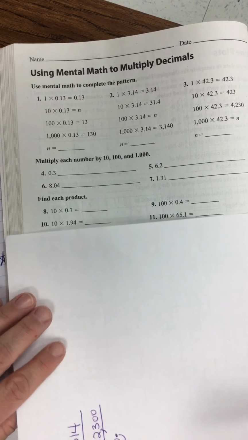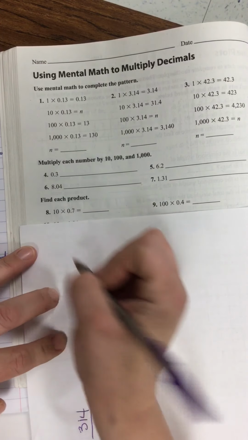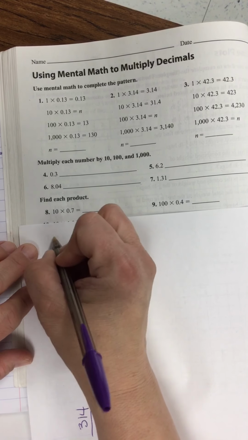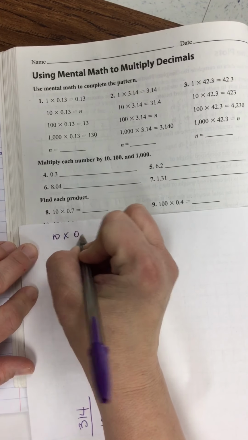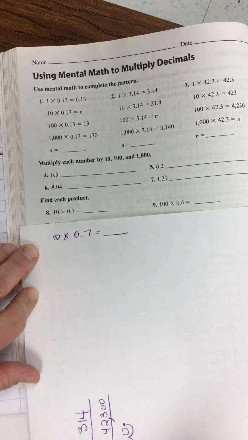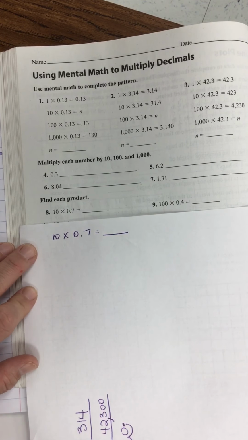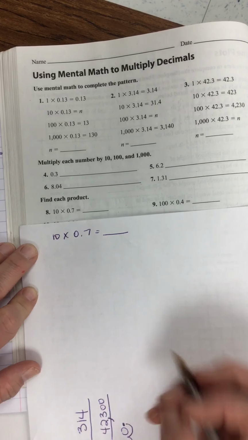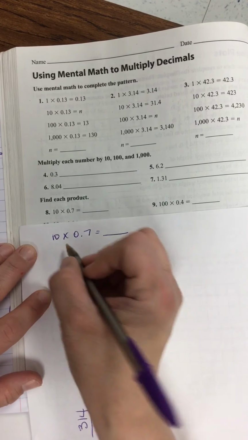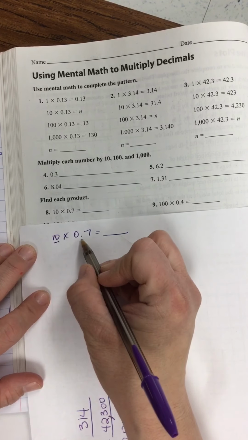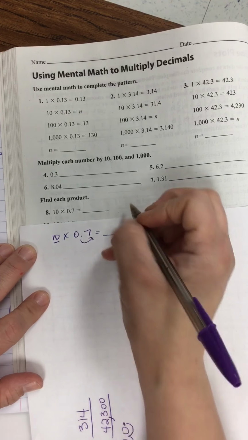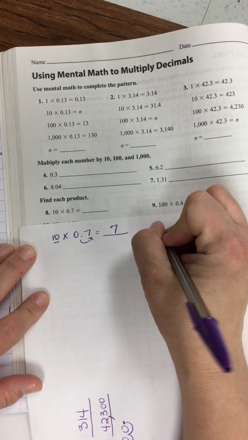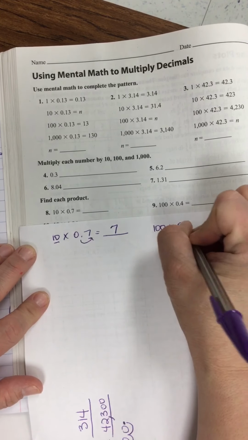Look here. 10 times 7/10. When you multiply the decimal, you're going to move it to the right, and your answer is going to be what? Your answer is 7. Okay, 100 times 4/10.